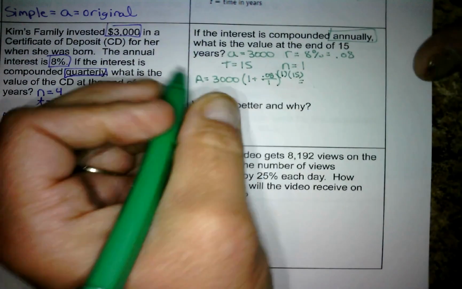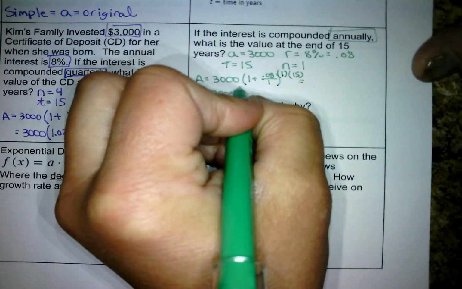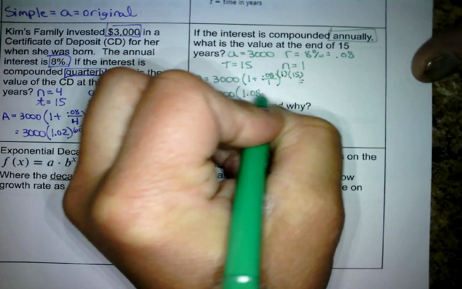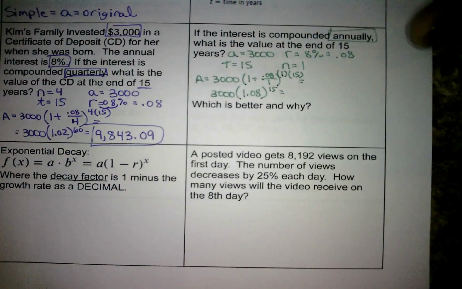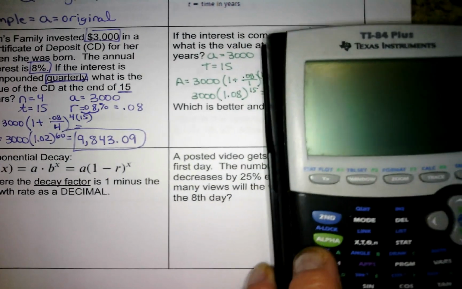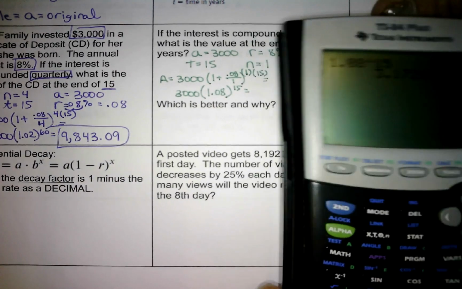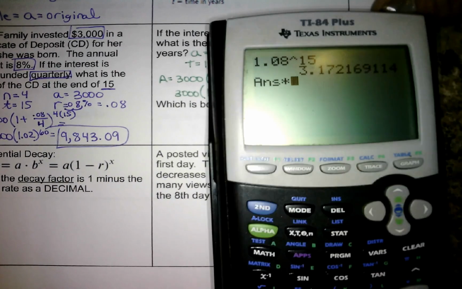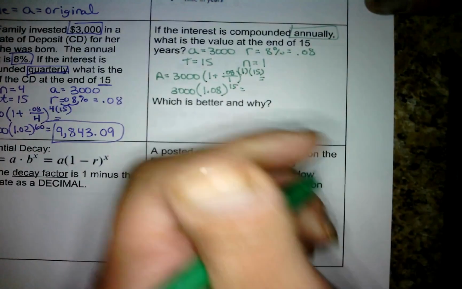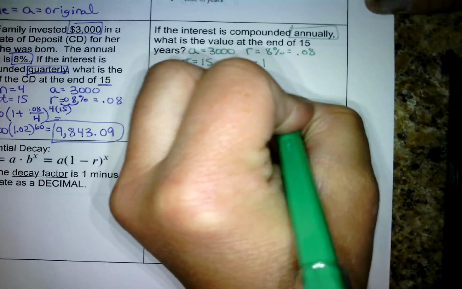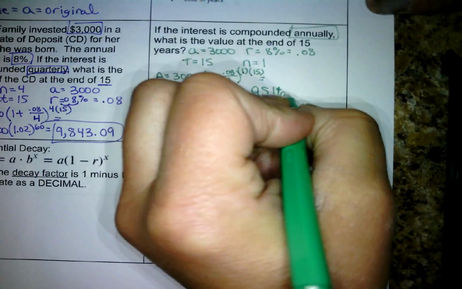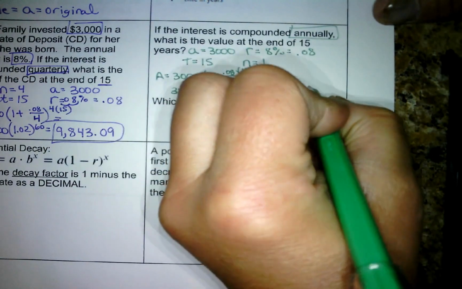So we get 3,000 times 1.08 to the 15th power. 1.08, not divided by, to the 15th power is 3.17 times 3,000 equals $9,516.51, just about 51 cents.